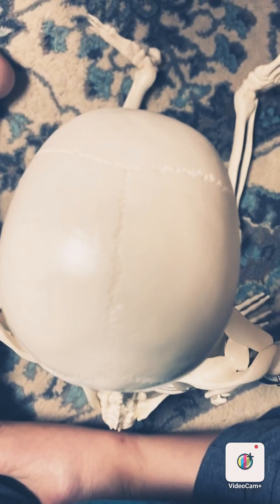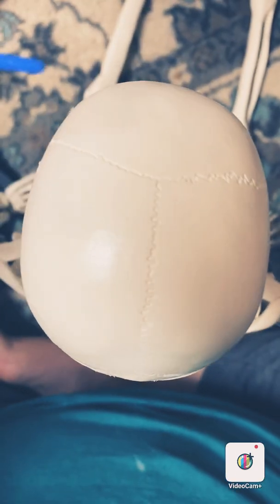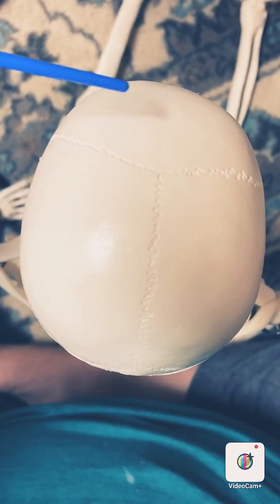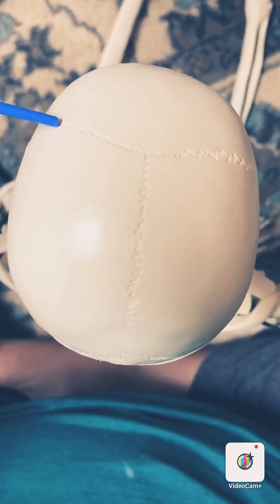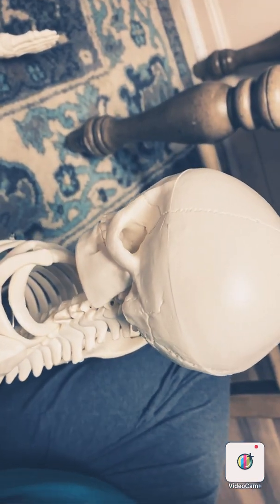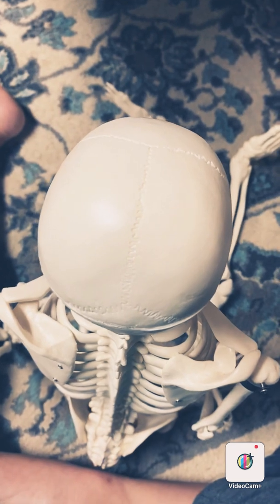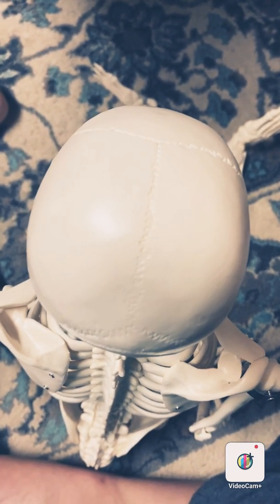The next part is the coronal suture. The coronal suture is what I said before, which is behind the frontal bone, which is right here. And it goes straight across and down to both sides. As you can see, I had to sit the skeleton on the floor so that I can show you much easier.